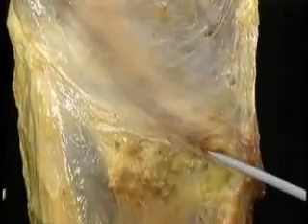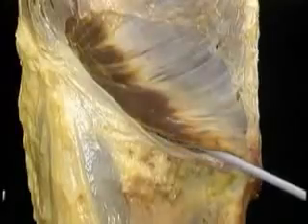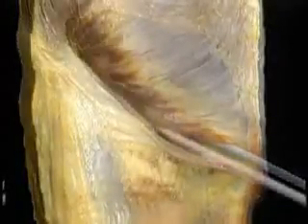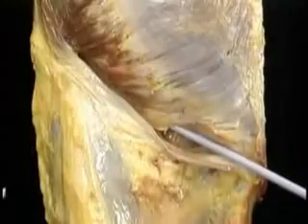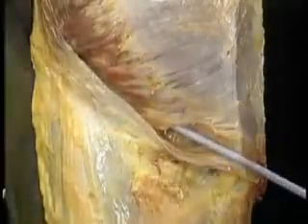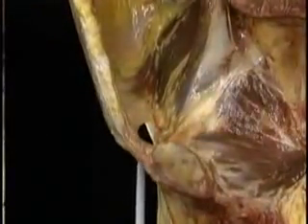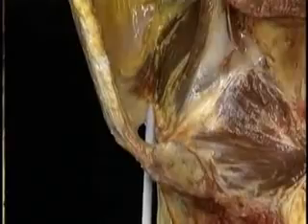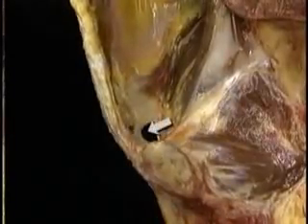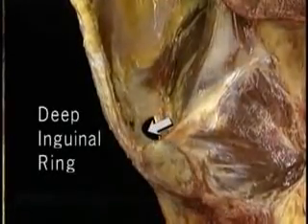The inguinal canal passes through the superficial inguinal ring, then beneath the free borders of the internal oblique muscle and the transversus abdominis muscle. To see where the inguinal canal begins, we'll go round to the inside. It begins at this arch beneath the lower border of transversus, which is called the deep inguinal ring. Now we'll look at the spermatic cord.